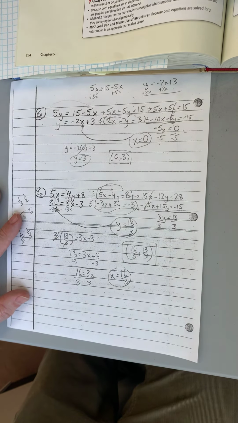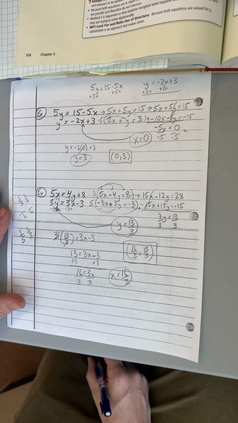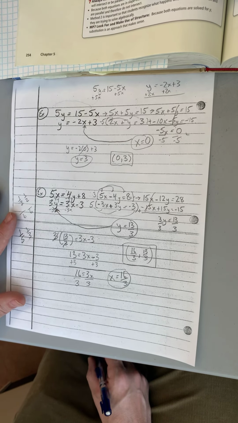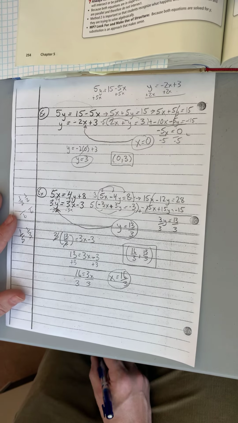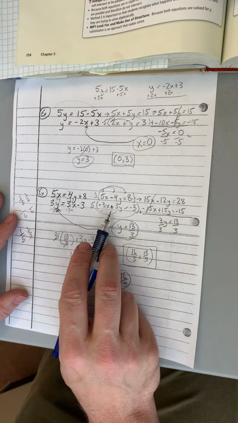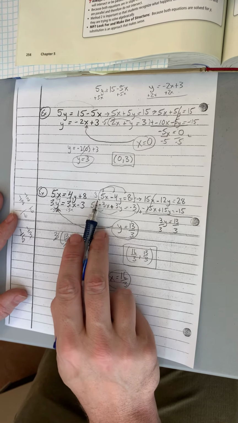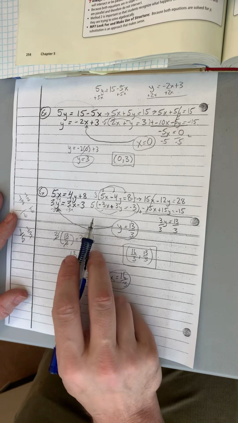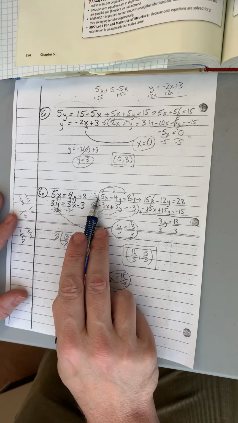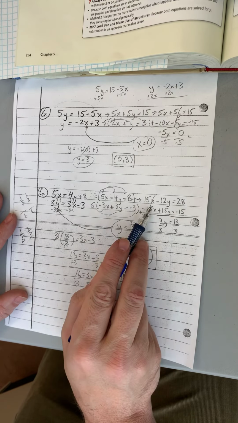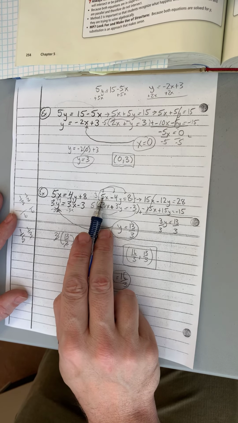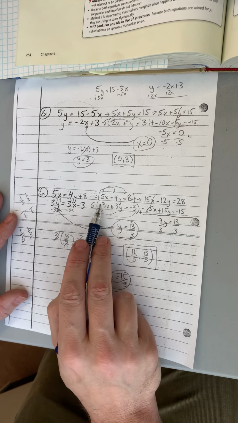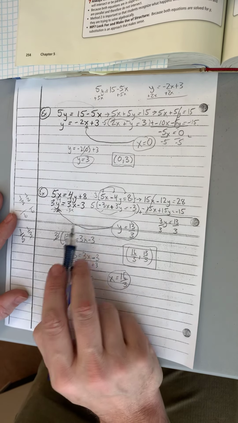And you could certainly check those by putting them back in. Yes, you will get some fractions. The main thing that I want to point out on this one is how we get from these equations right here over to here. Looking at my variables, seeing what signs are opposite, and then doing it.